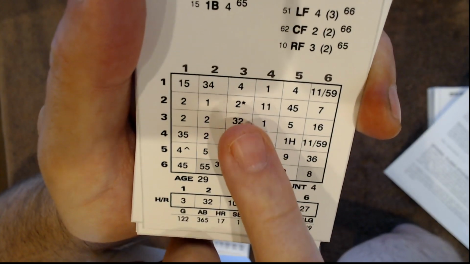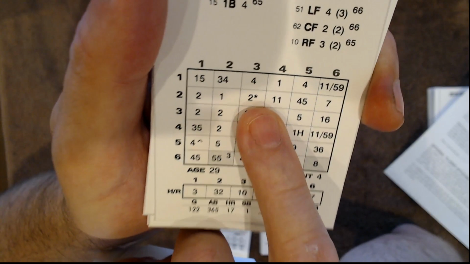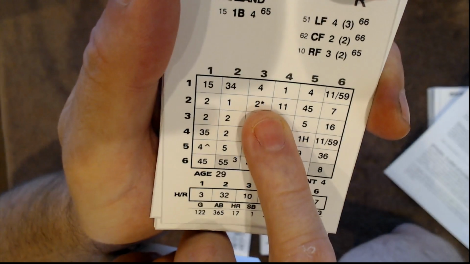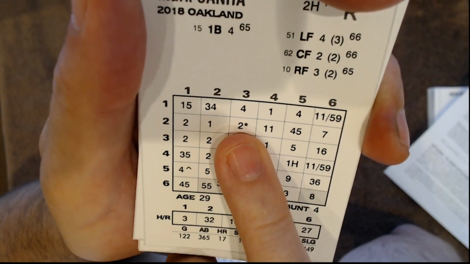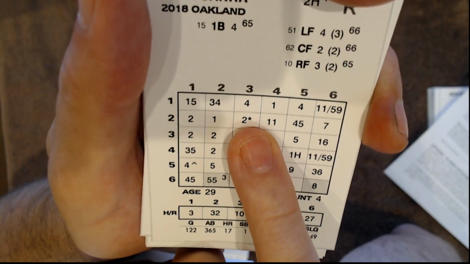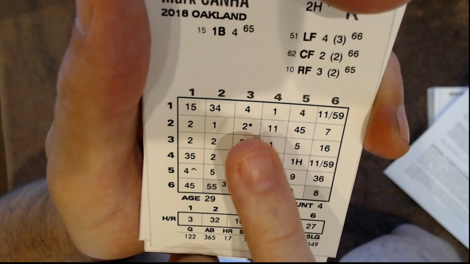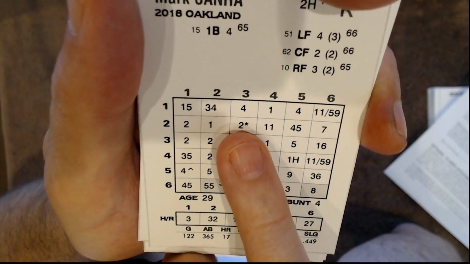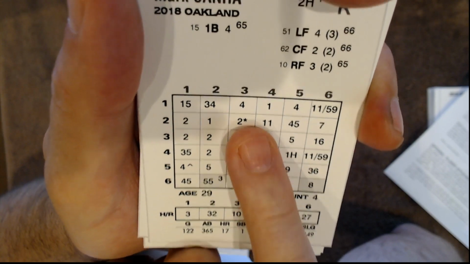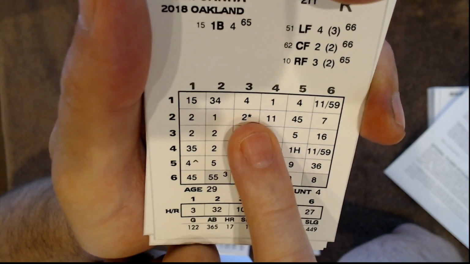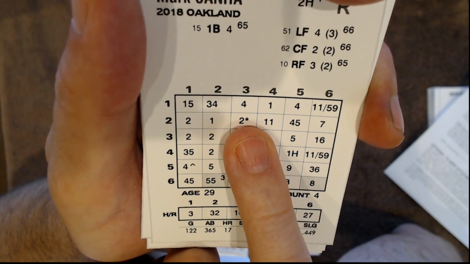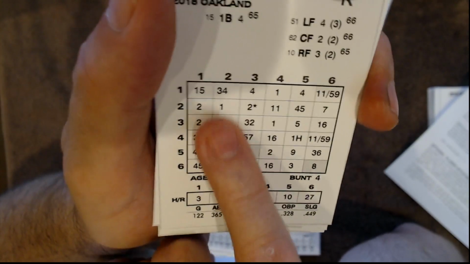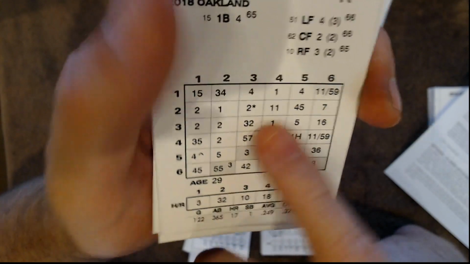So there's a built-in steal system in the game, or you can use your own steal system if you want to call your own steals. But if you don't want to call your own steals, you just want to run the game, the asterisk on the player's card represents if he gets a hit and second base is open, then he will try to steal it. If there's a double asterisk there, he will automatically steal second base, and then he'll try to steal third base as well if third base is open. So you can see that more asterisks means the player is going to try to steal more.